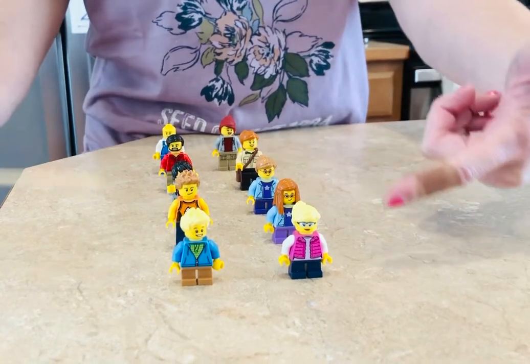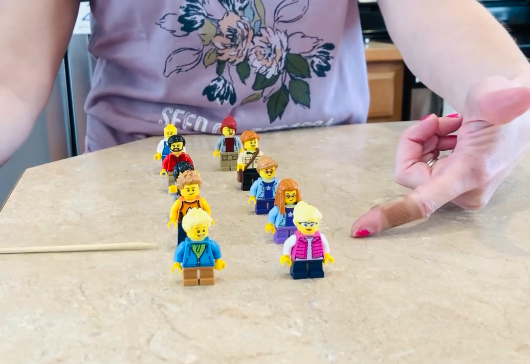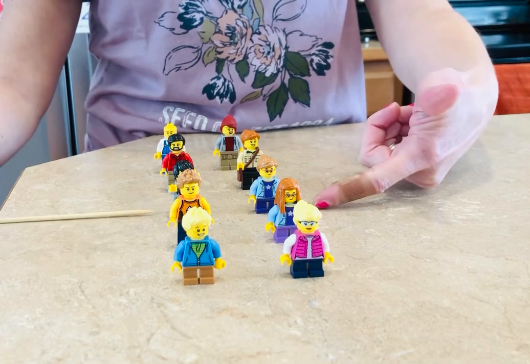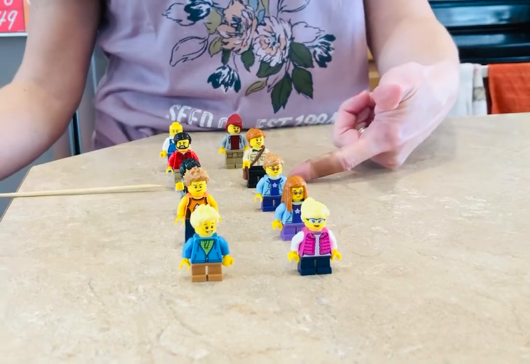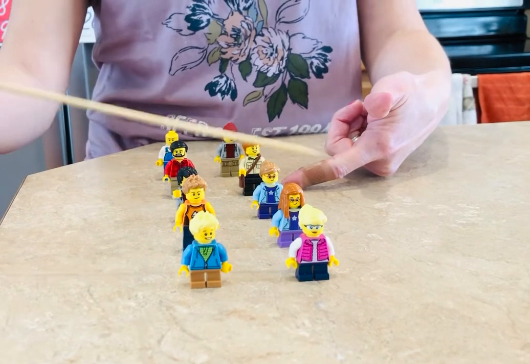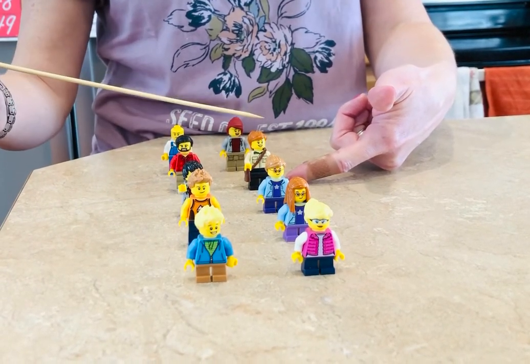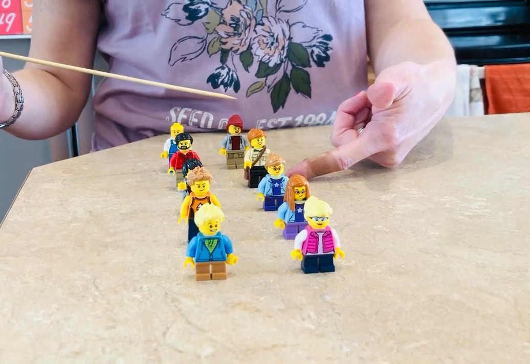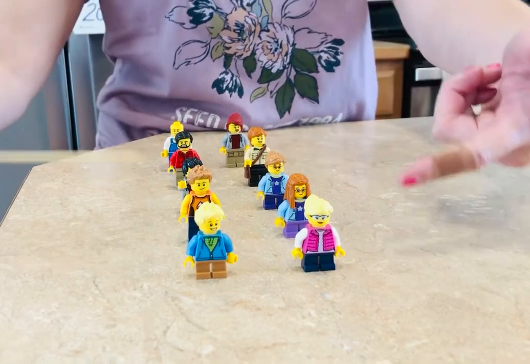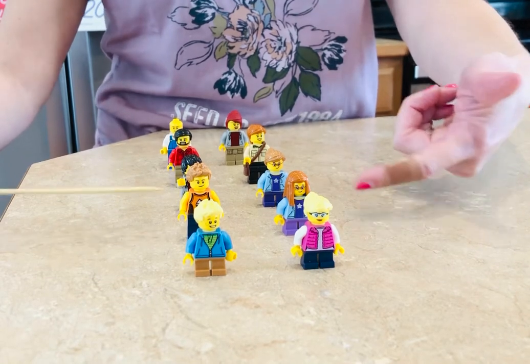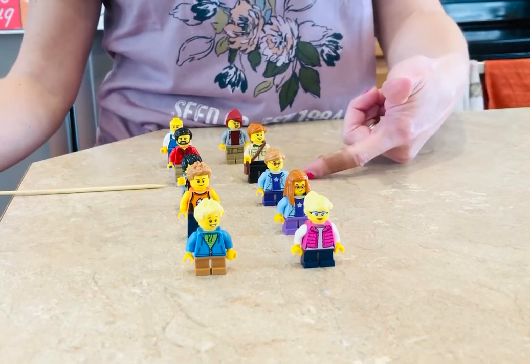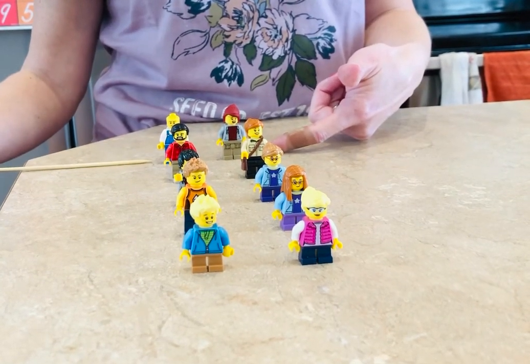So I'll do it again. 2, 4 kids, 6 kids, 8 kids. 1, 2, 3, 4, 5, 6, 7, 8, 9, 10. So a quicker way would be 2, 4, 6, 8, 10 kids.